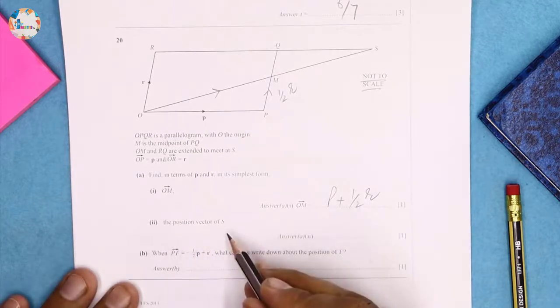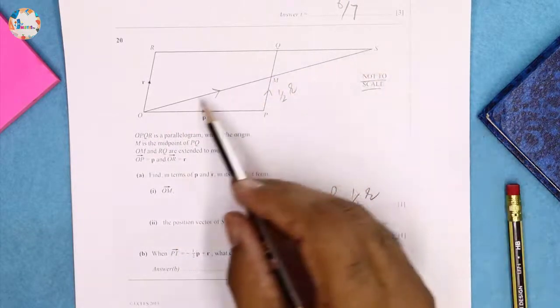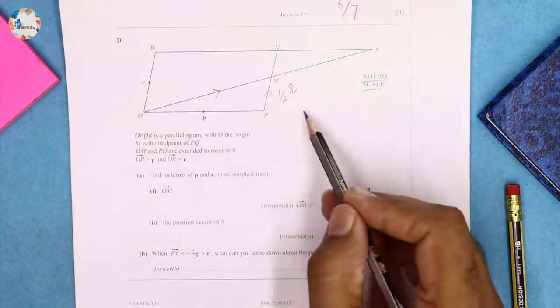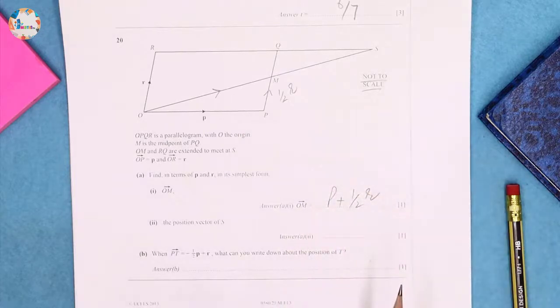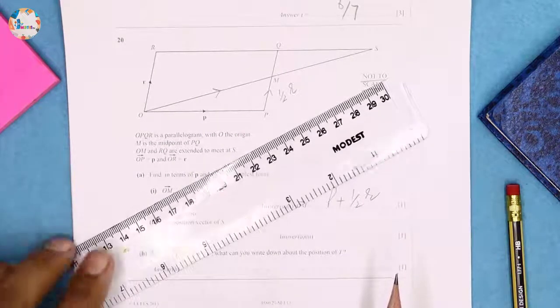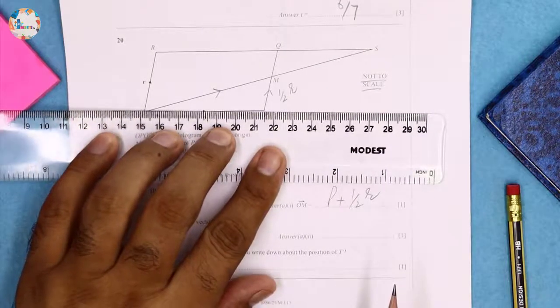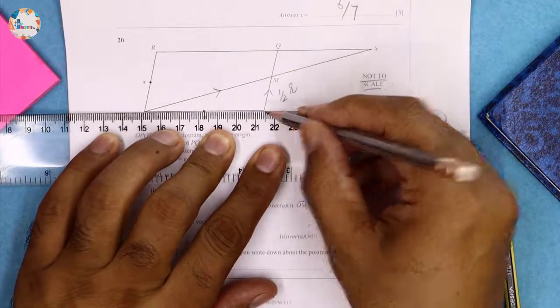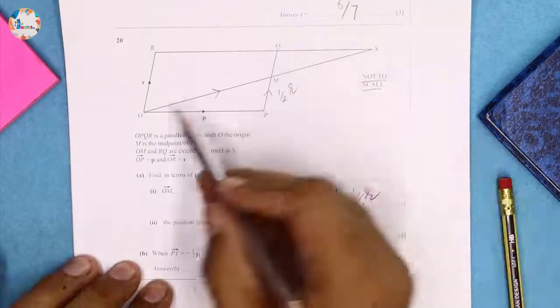Then the position vector of S. Position vector of S means we require this whole length, which we can get by extending this line on this side. Or we can take this route as well.